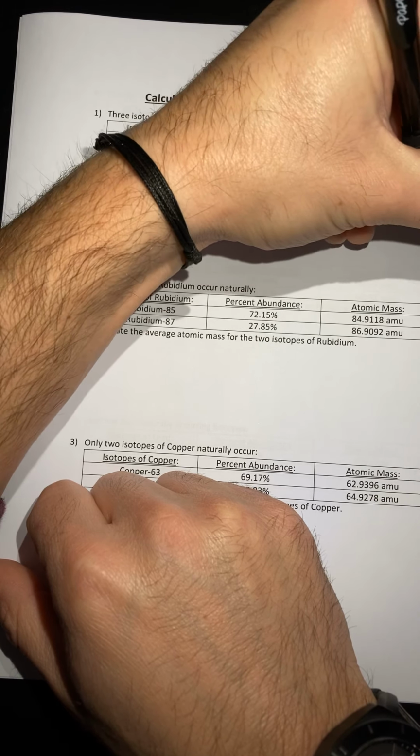That's good. And then the next one is 86.9092. And that one is 0.2785, or 27.85% abundant.